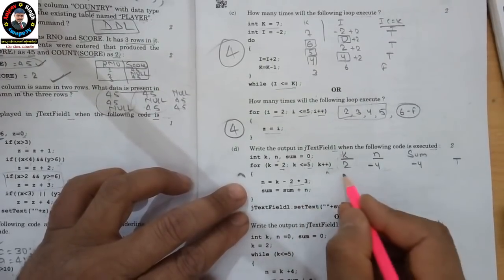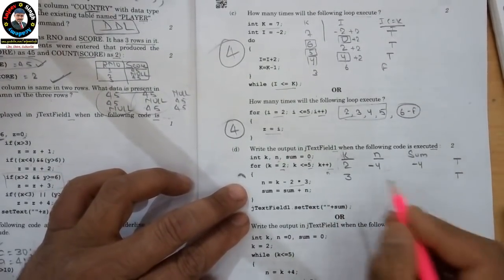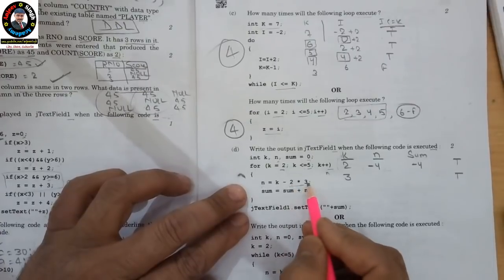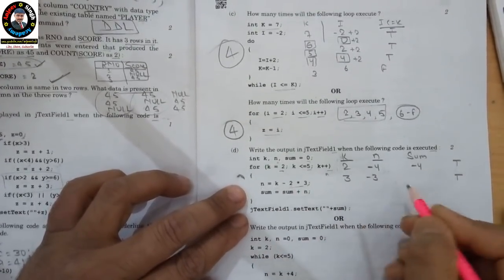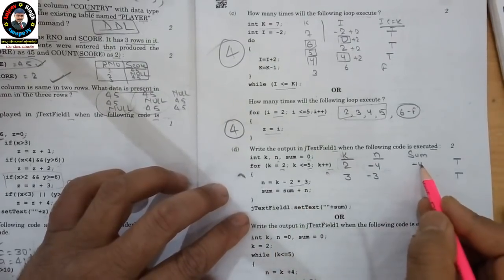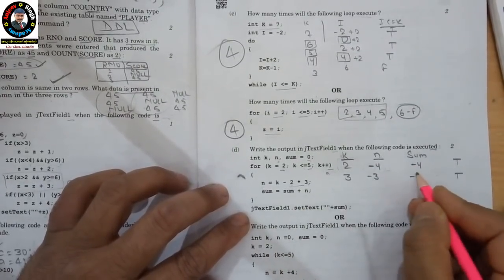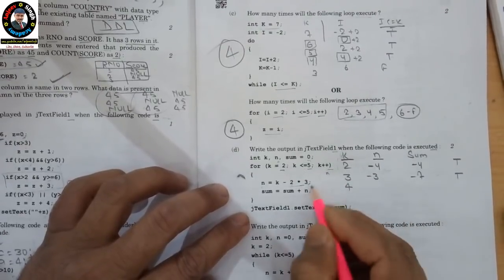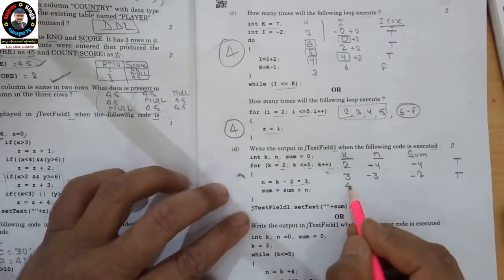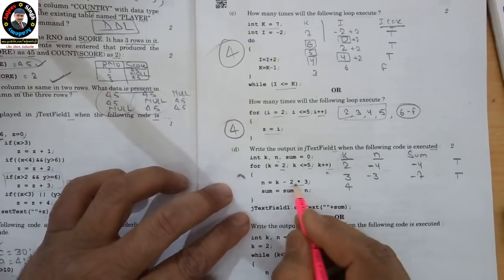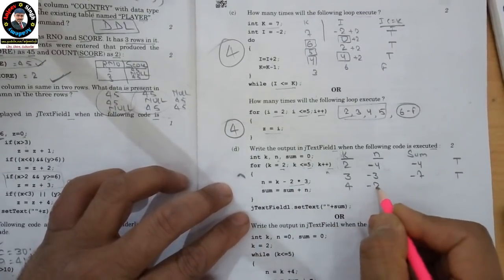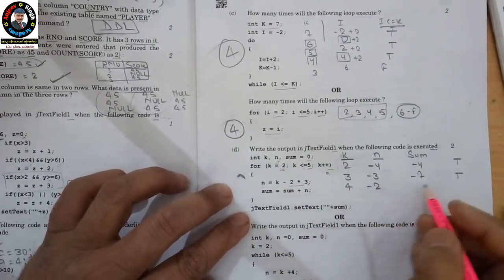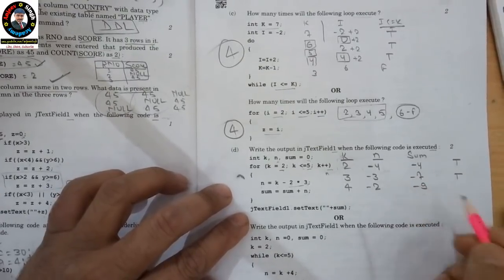Again the value of k is increased by 1 and the condition is true. So you come inside. 2 into 3 is again 6. Now 3 minus 6 is minus 3, and sum equals sum plus n. So minus 4 plus minus 3 is minus 7. Again the value of k is increased by 1, it becomes 4, and you check the condition. This condition is true. You come inside. Again 4 minus 6 is minus 2, and sum, minus 7 minus 2, is minus 9.